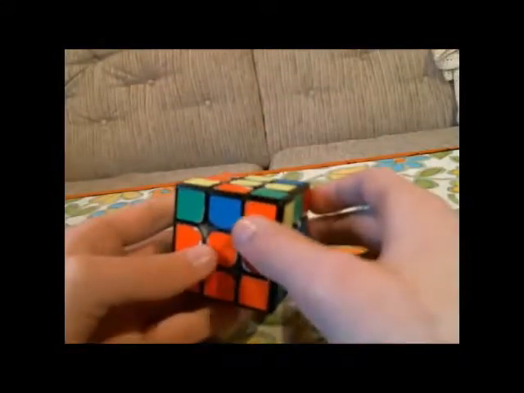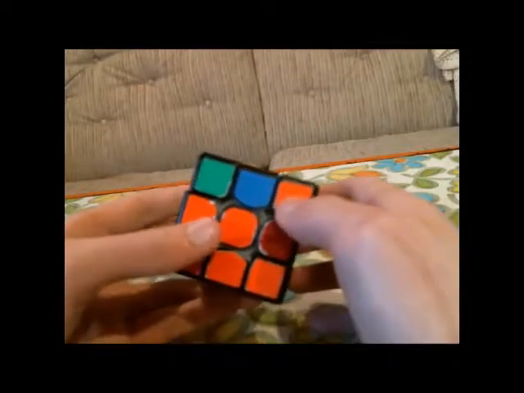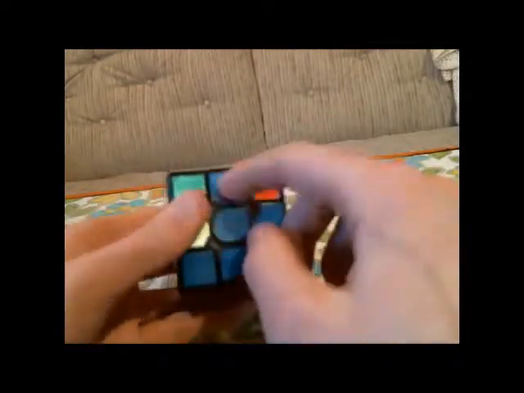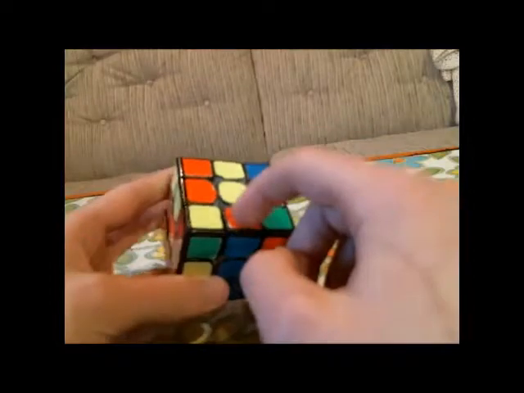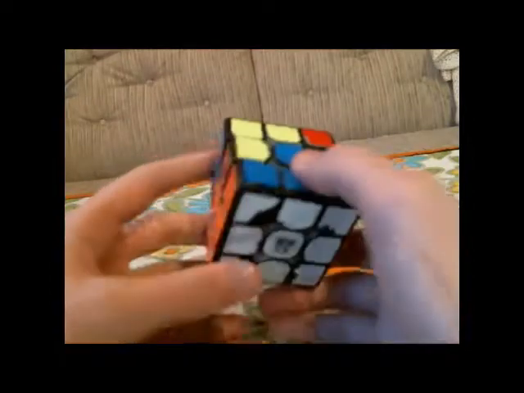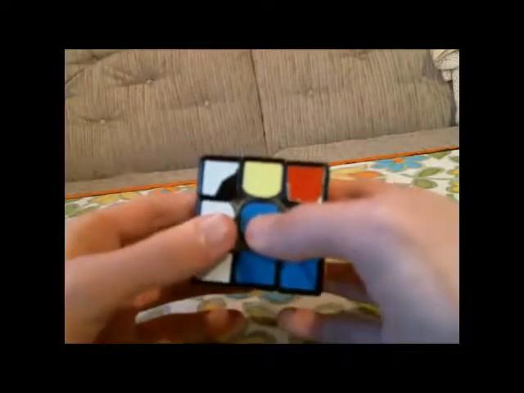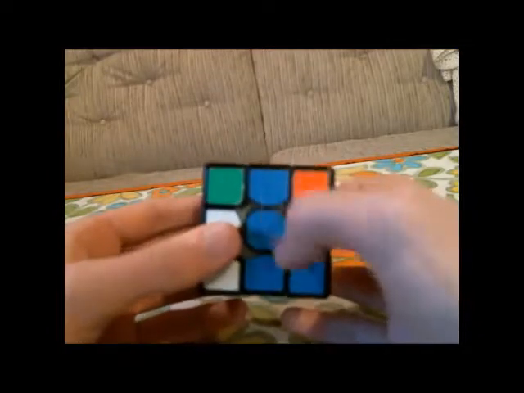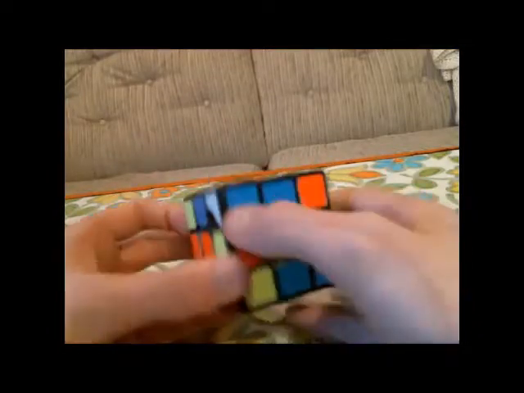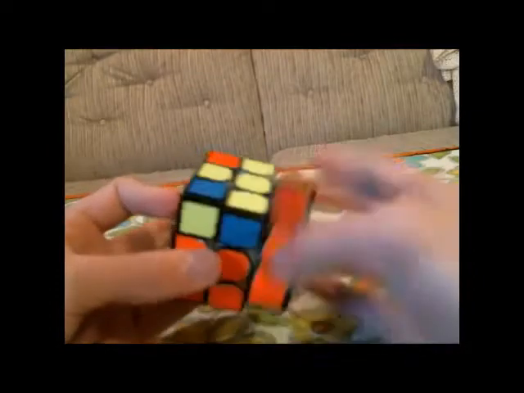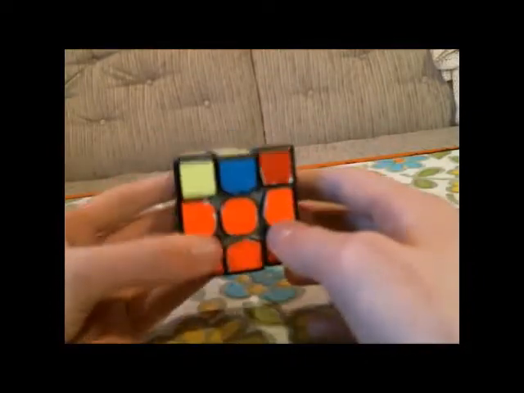Now we have this last edge, which isn't that much different from the others. You just line it up with the blue. Look at the two colors, so orange. Turn it away from the orange. Bring the left-hand side up. Line them up again, bring it down, turn it, and insert the corner. And that's how you solve the second layer.